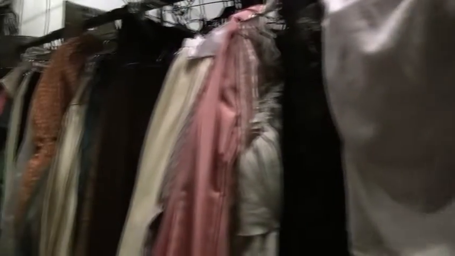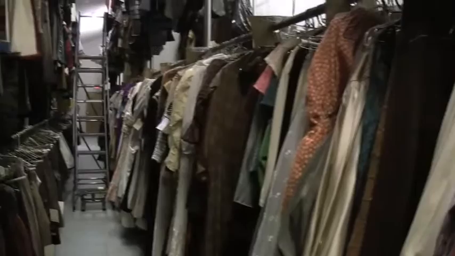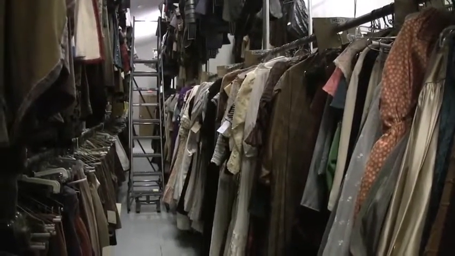Ever wonder how costumes for a play are designed and created? We're here at the costume shop for the American Players Theater in Spring Green to find out. I am Scott Rote. I am the costume director for American Players Theater.